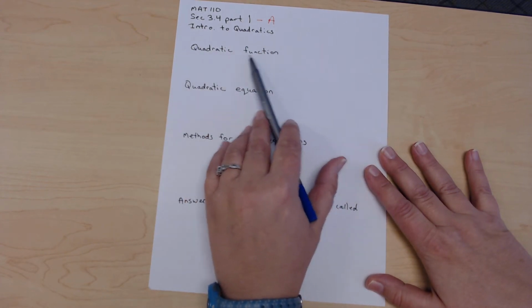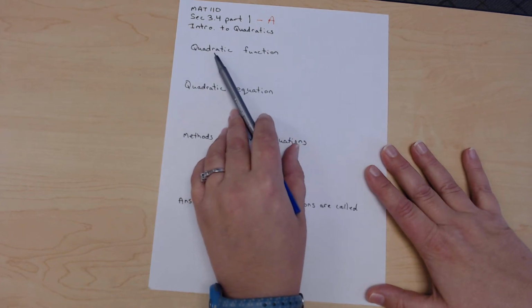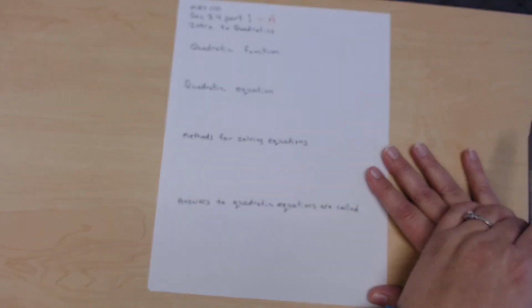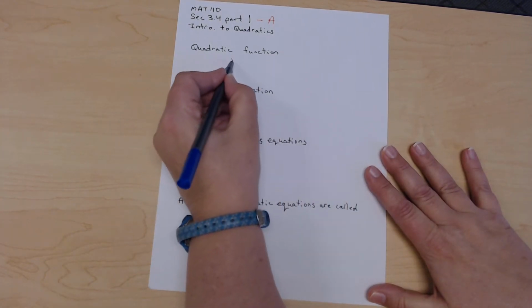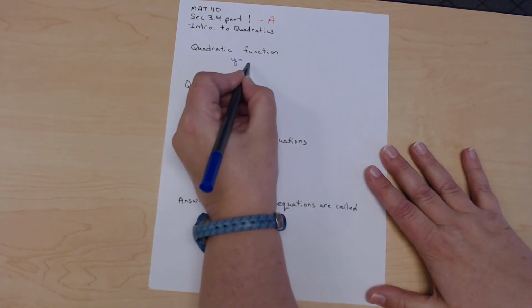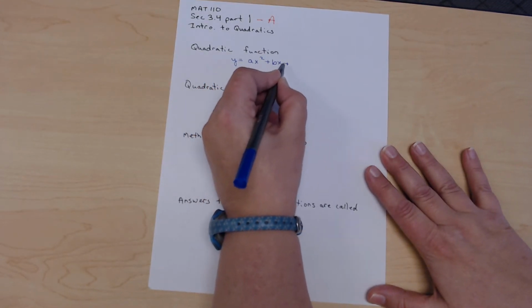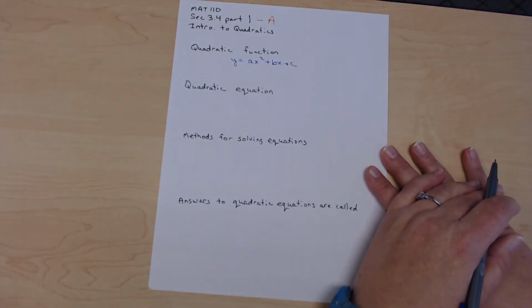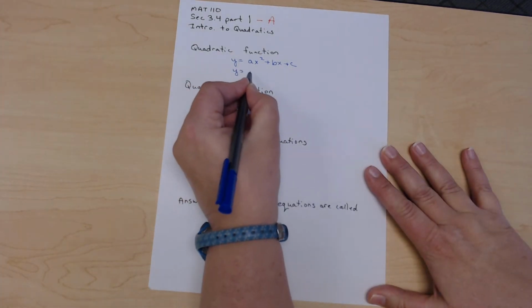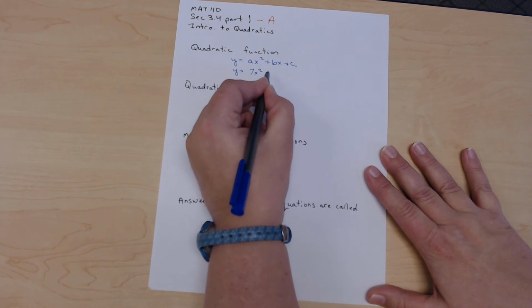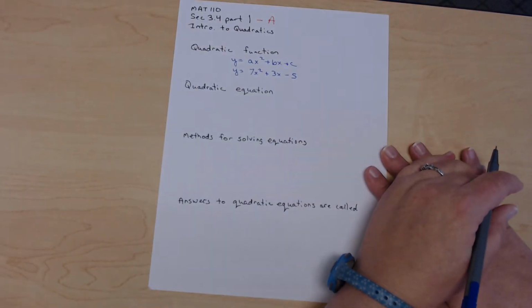Okay, so what is a quadratic function? What does that look like? If we're going to spend 6 lessons on it, 3 homework assignments, what is a quadratic? So a quadratic function is y equals ax squared plus bx plus c. Okay, and a, b, and c are numbers. So something like y equals 7x squared plus 3x minus 5. That is a quadratic, okay?